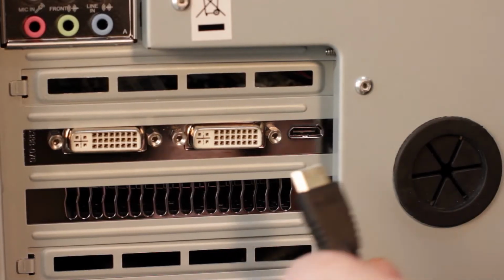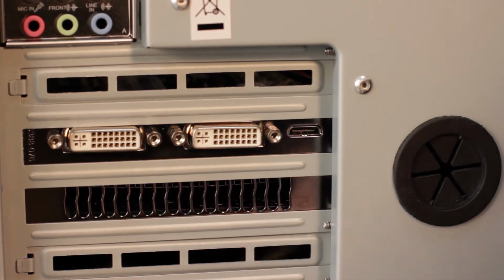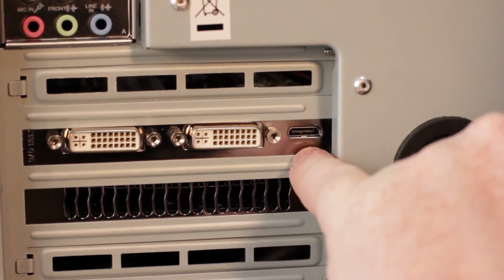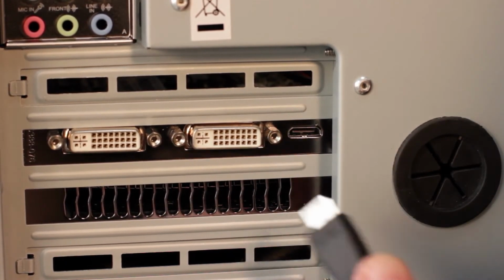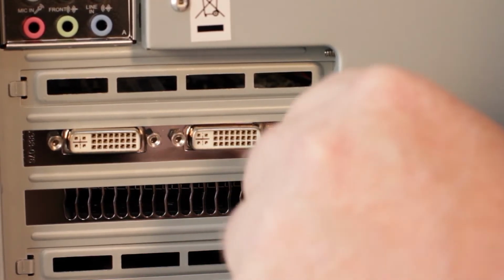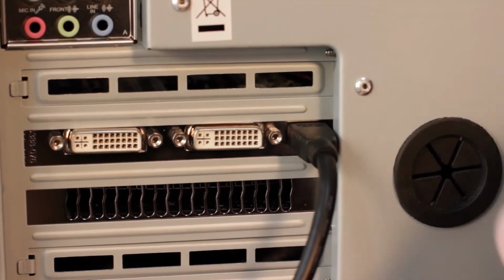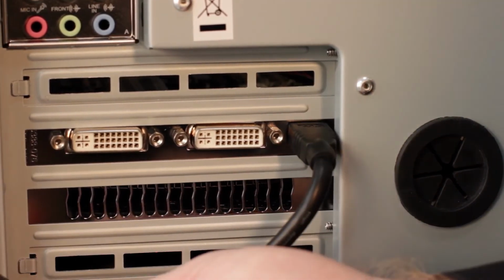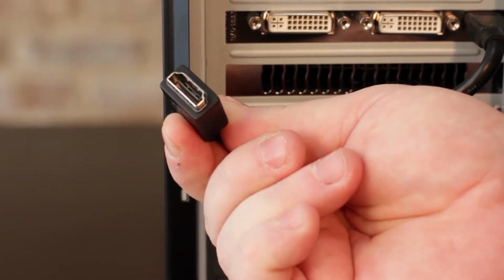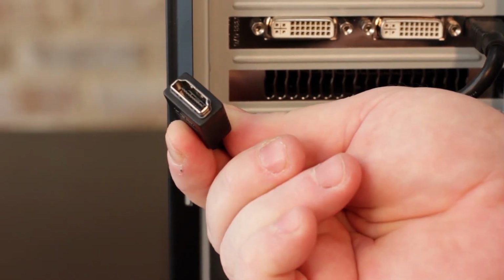All right, now the next connector I want to talk about is called HDMI. Now, if you take a look right here on this video card, you'll see there's this little connector. That is an HDMI connector, but it's called mini HDMI, and the reason they're using it there is because there isn't enough room to put on the connector I really want to show you, which is this guy right here. This is an HDMI connector.